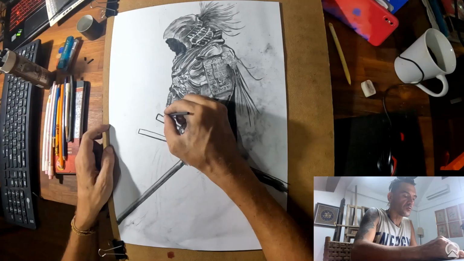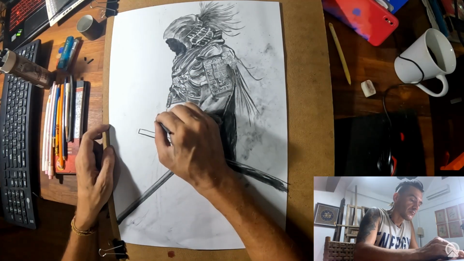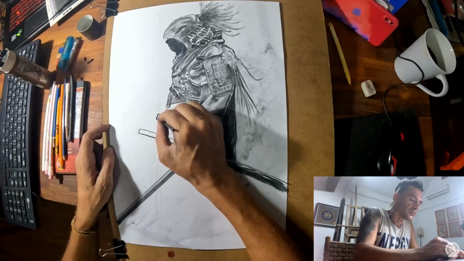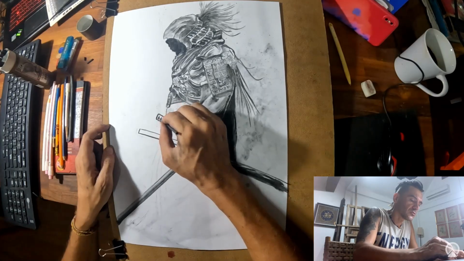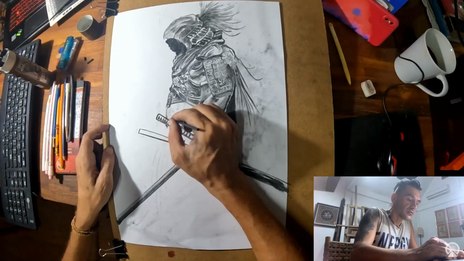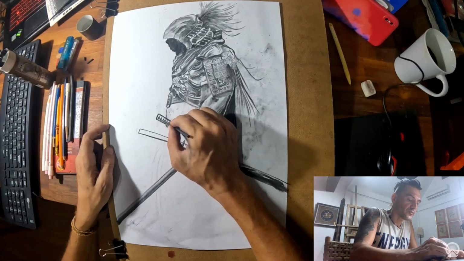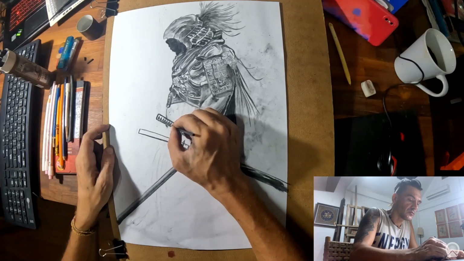Of course, you can break your charcoal. You need to be quite gentle with this, because charcoal is a quite fragile material, so you should be careful.